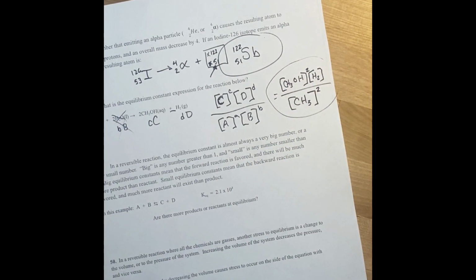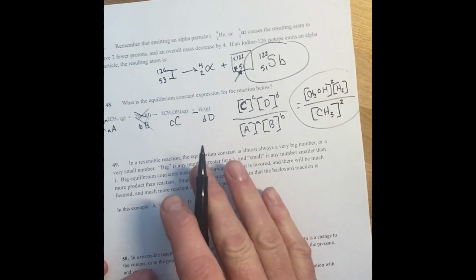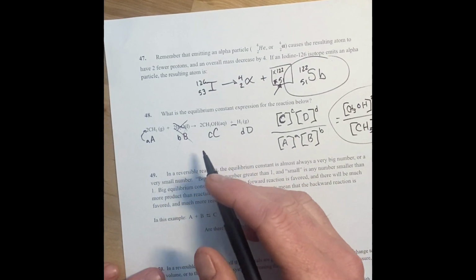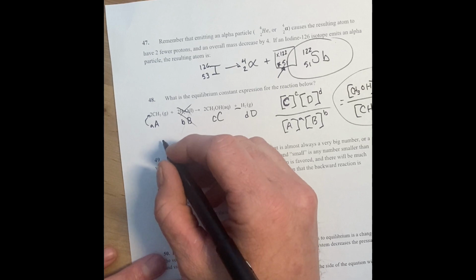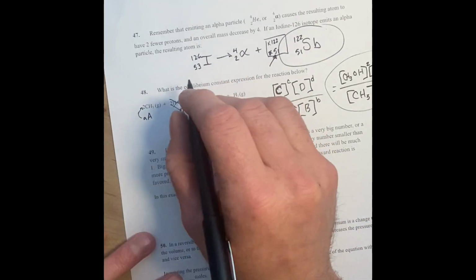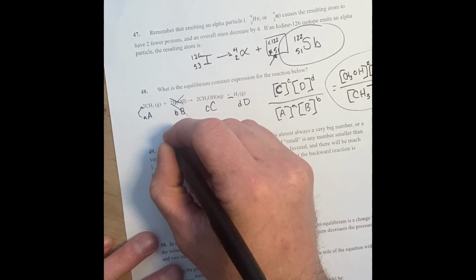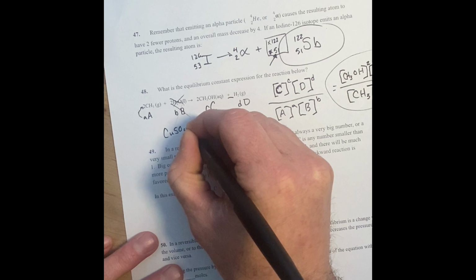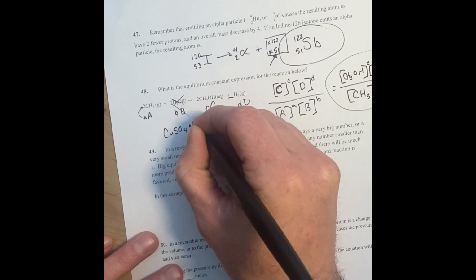Leave water out, unless water is built in somehow to the formula. Sometimes you see water by itself, and you leave it out all the time. But if it's like CuSO4, you might see this actually times H2O.